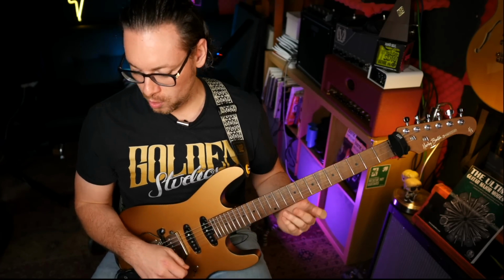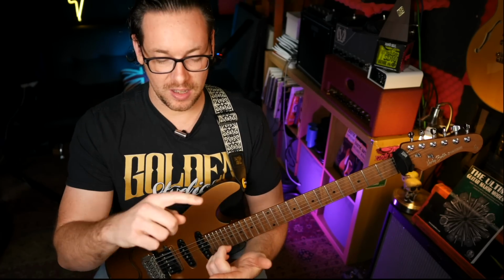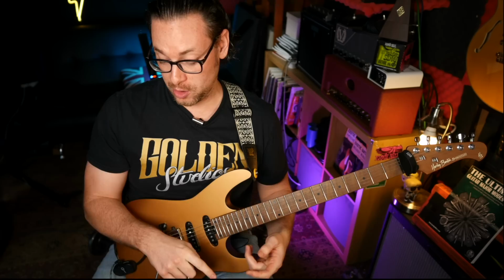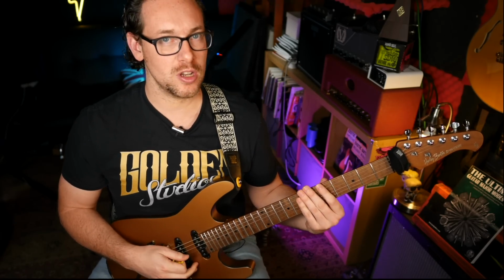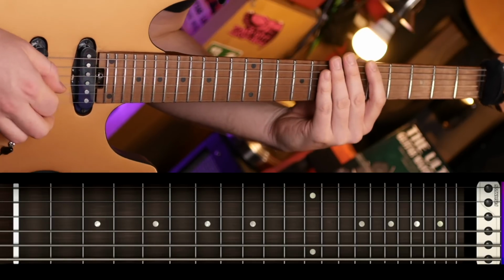If you know your 3 note per string shapes, you can just play those over this. So for example, we know that obviously Dorian works over minor chords, so we could use shape 2 of the 3 note per string and kind of synchronize that with different ideas.